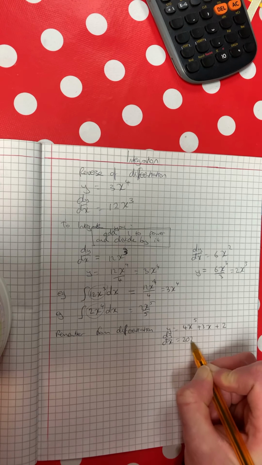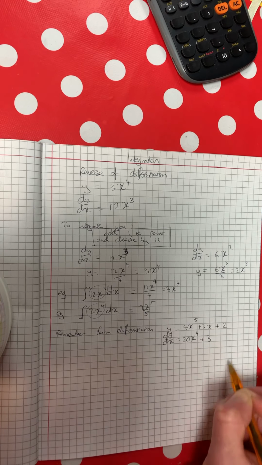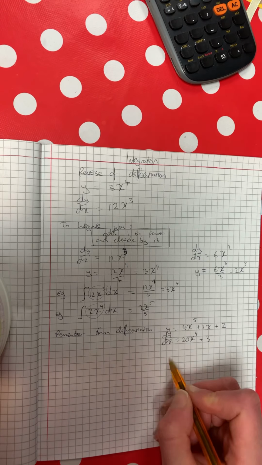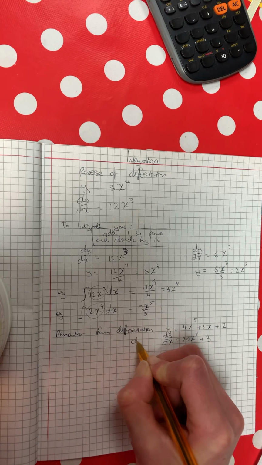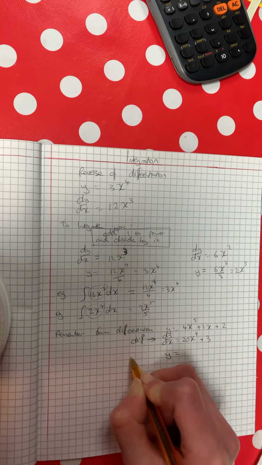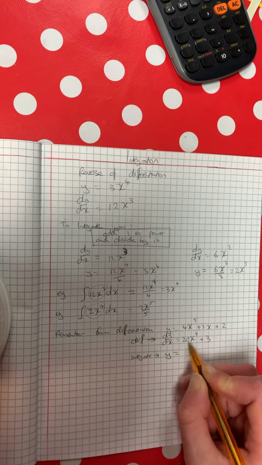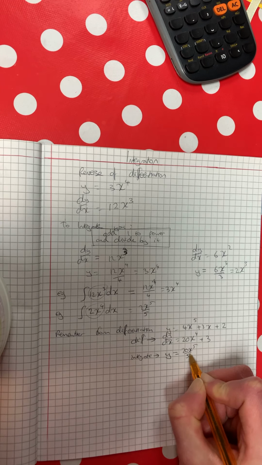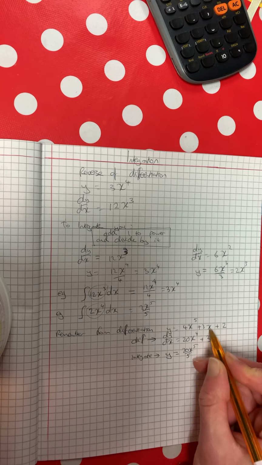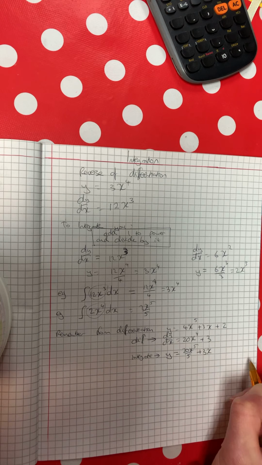Power to the front and multiply, take 1 off. The x disappears and the 2 disappears. So if I'm going to integrate that to go backwards, so I'm differentiating here and I am integrating here, to integrate you add 1 to the power and divide by it. Now, see the way the x disappeared when you differentiate it? Hopefully you'll have figured out that it reappears.